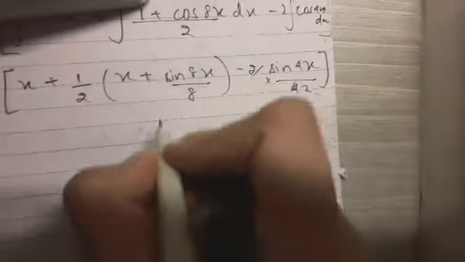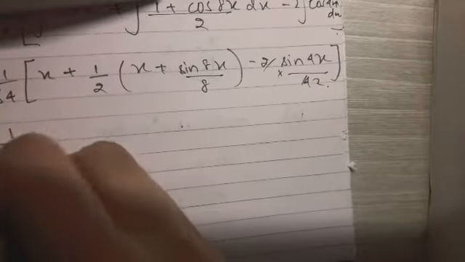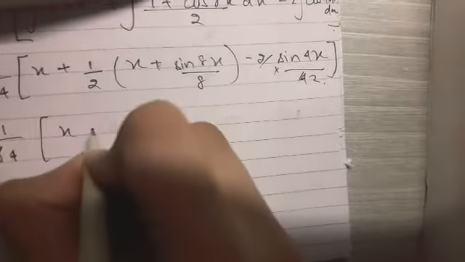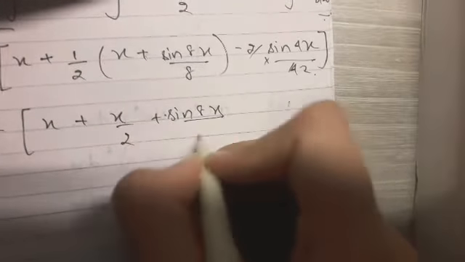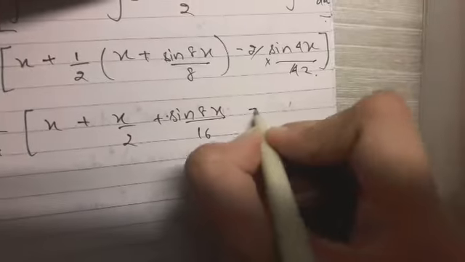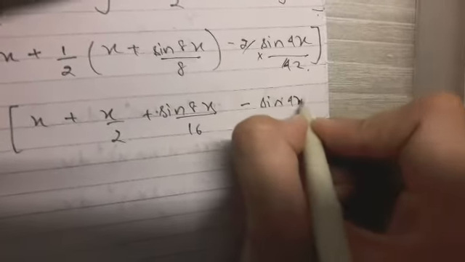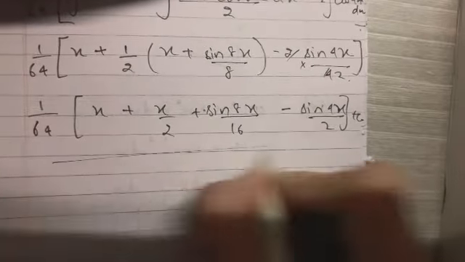This becomes 2, 1 by 64 still outside. x plus x by 2 plus sin 8x by 16 minus sin 4x by 2 plus c. And you can just simplify all this, multiply by 1 by 64 to get the final answer.